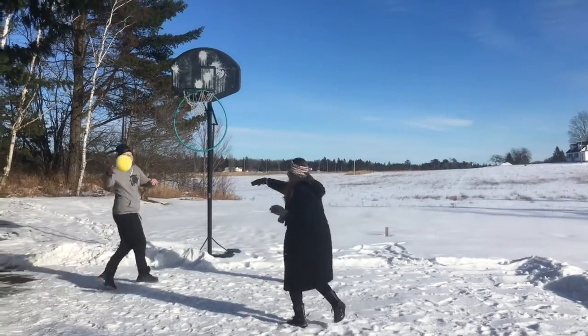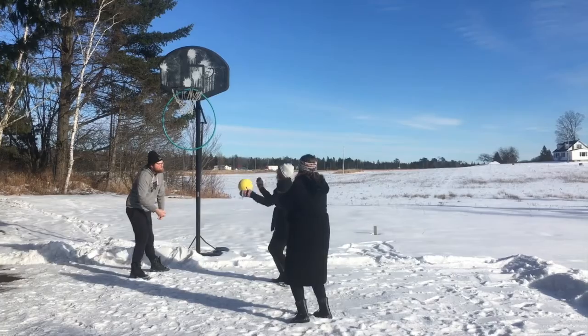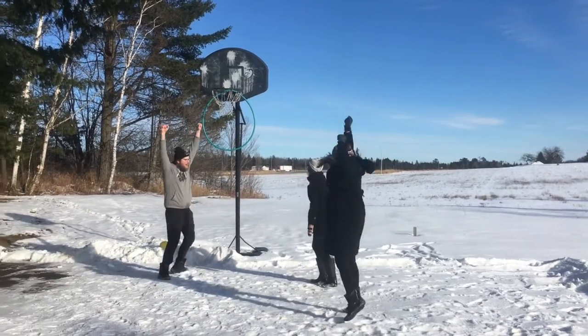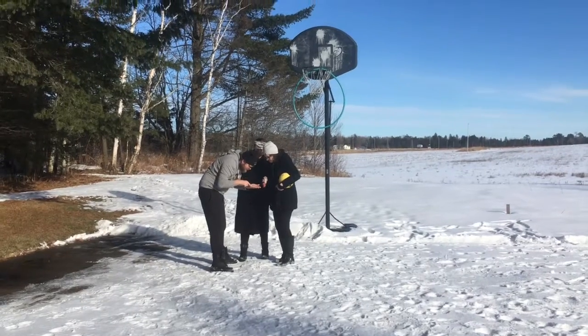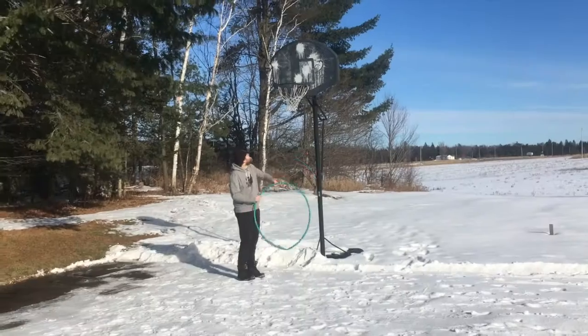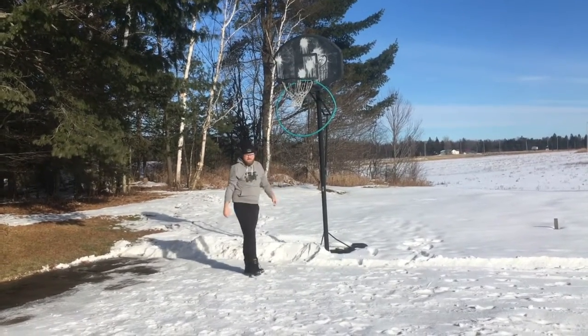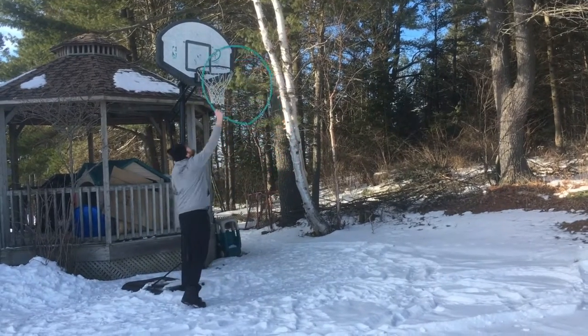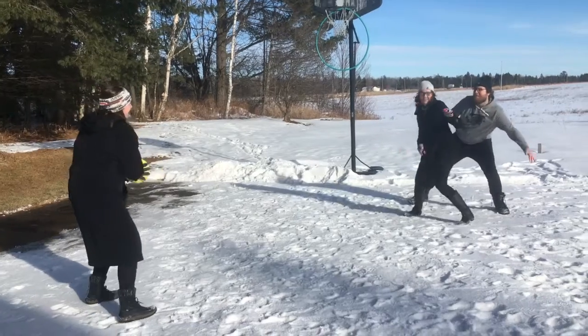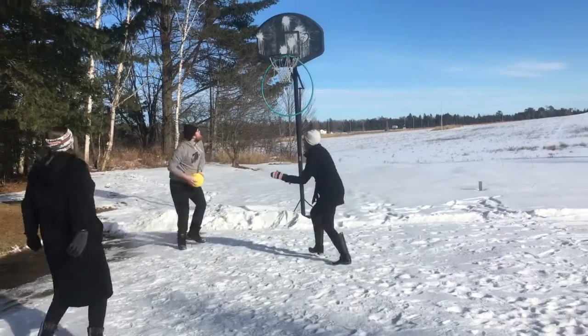This game helps students to develop throwing and catching skills, as well as gives the students a chance to practice their strategy working together on a team. To set up this game, it is very easy. All you have to do is hang a hula hoop from each basketball net. That's it.